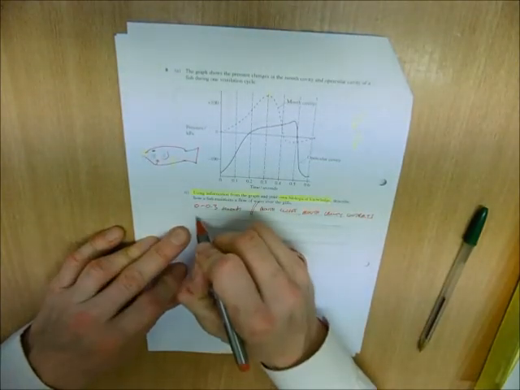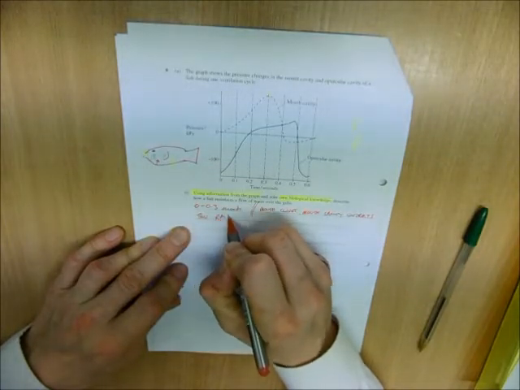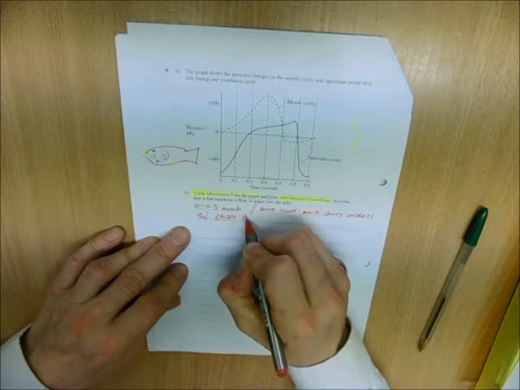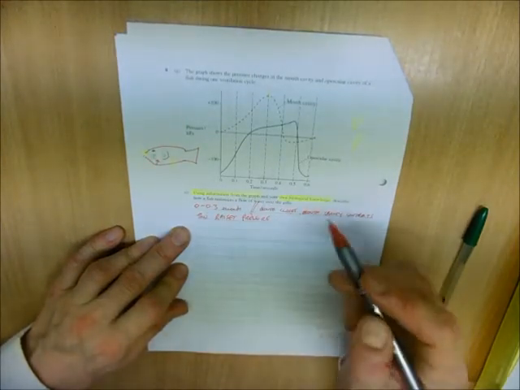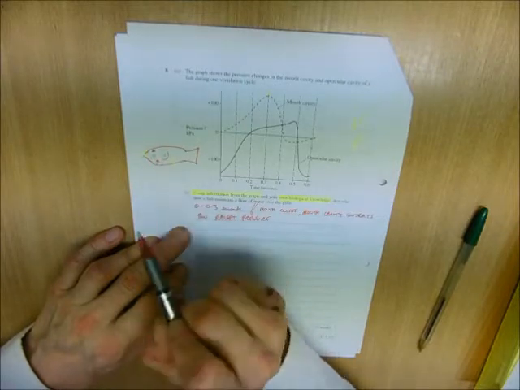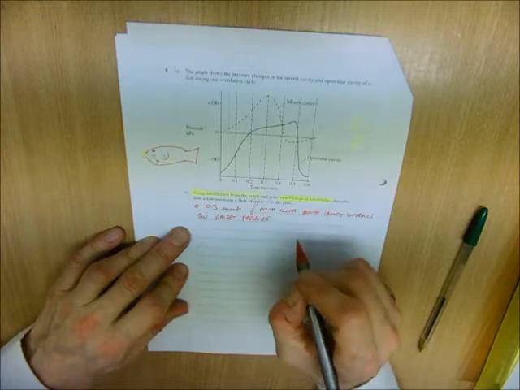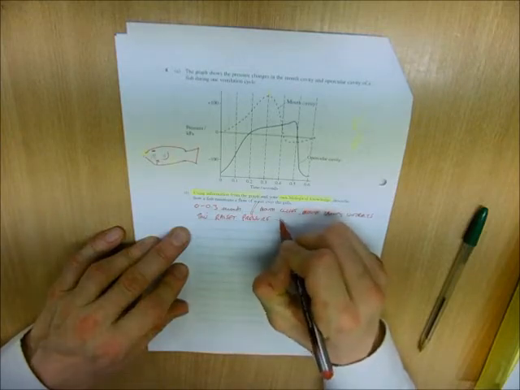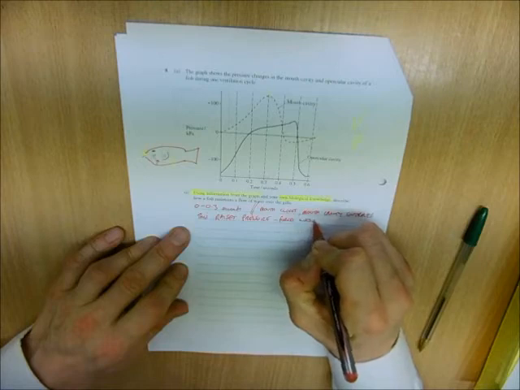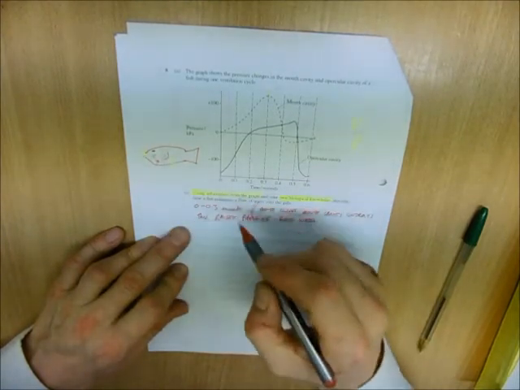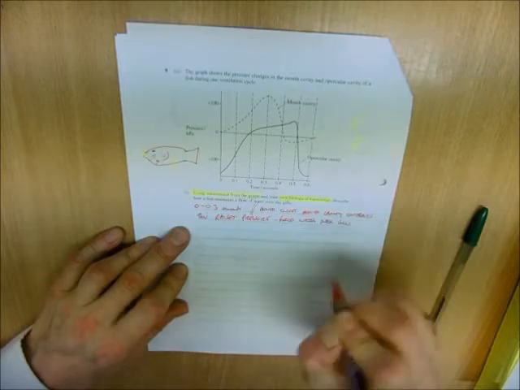And now we're saying that this raises the pressure from the mouth cavity to where the opercular cavity is and where the gills are. So it raises pressure and forces water into this opercular cavity, or where the gills are. We'll say over the gills.